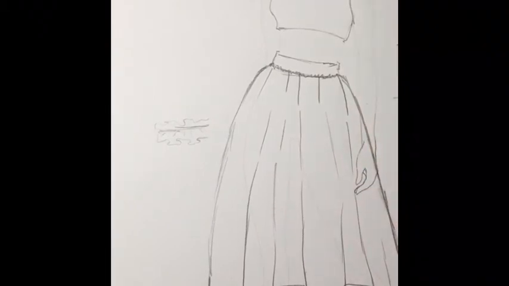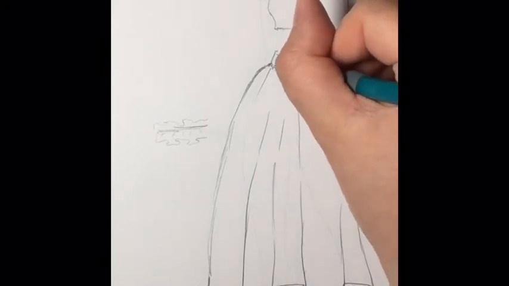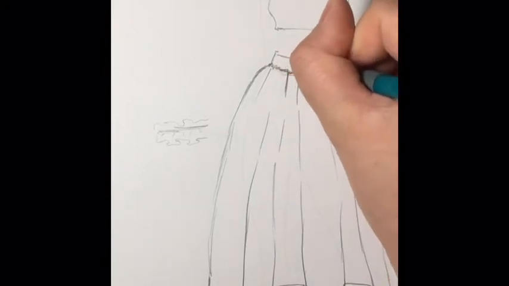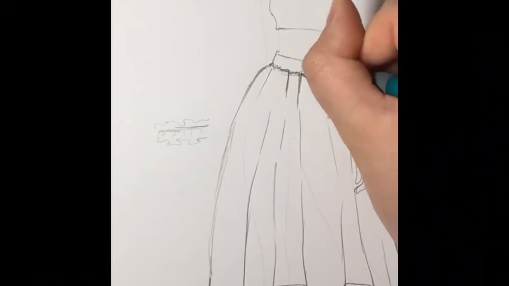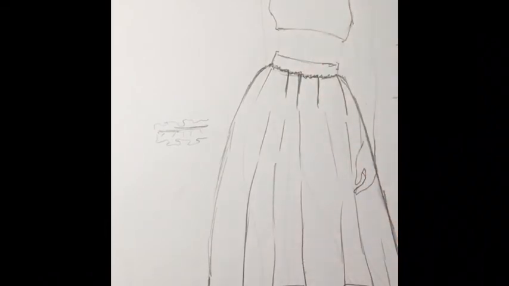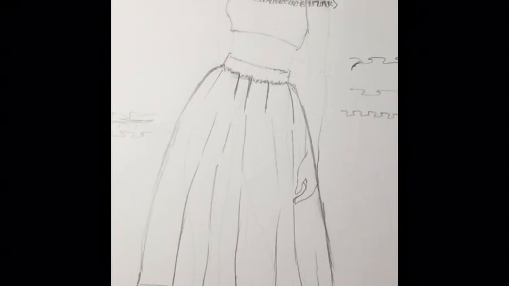So that really gives the effect that this is a gathered skirt. And there you have it. This is our finished look.